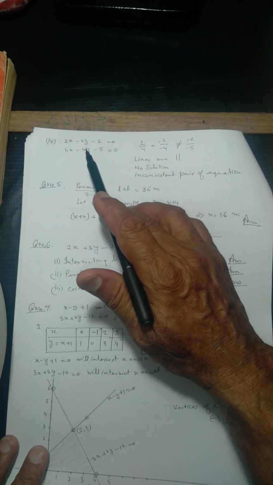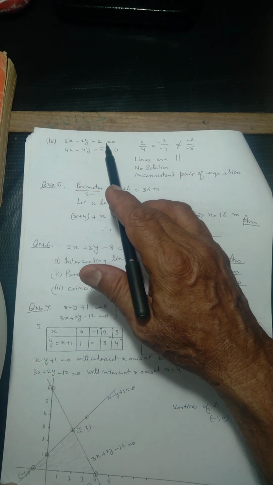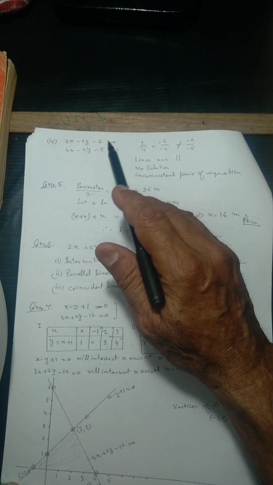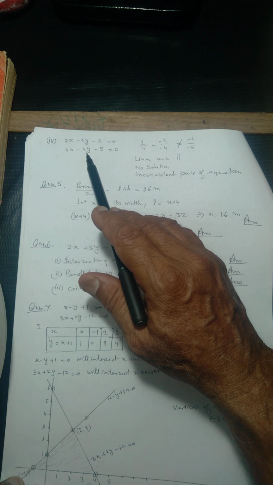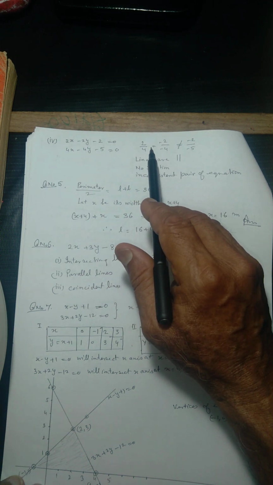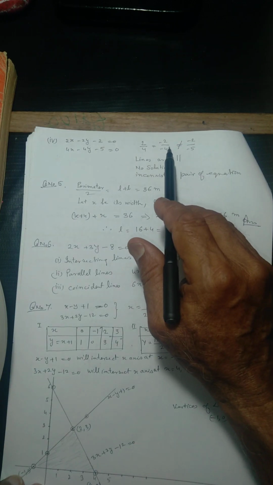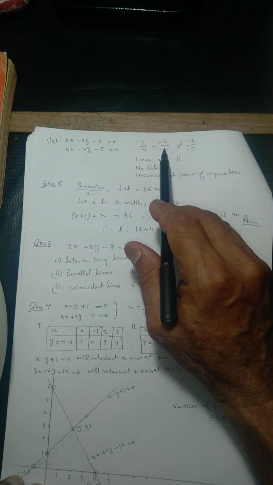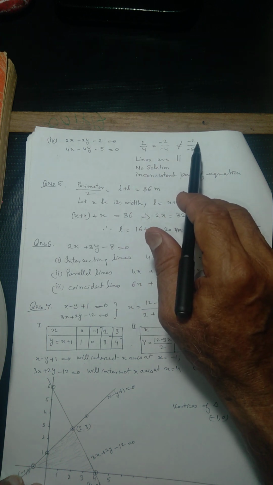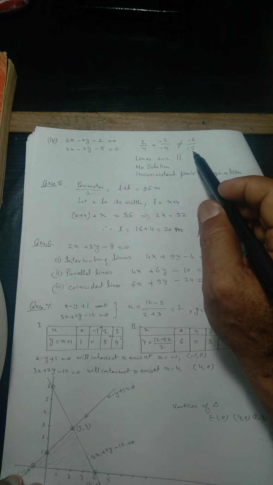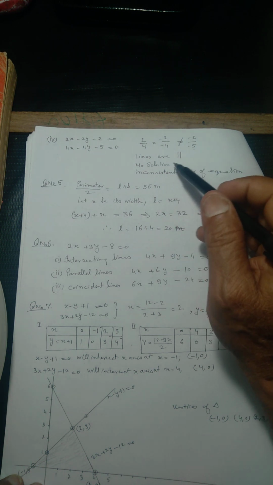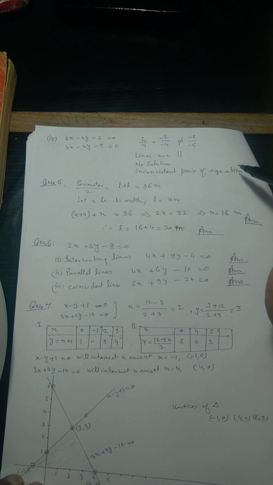That is 2x minus 2y minus 2 equal to 0, and 4x minus 4y minus 5 equal to 0. So if you solve 2 by 4 and minus 2 by minus 4, again in this case both are equal, but they are not equal to c1 by c2, that is minus 2 by minus 5. And the lines are parallel, no solution, inconsistent pair of equations.